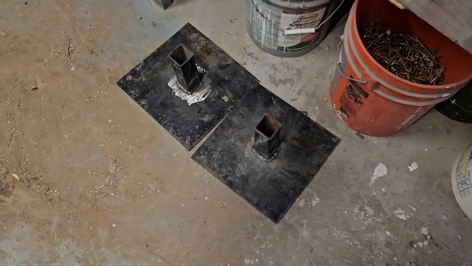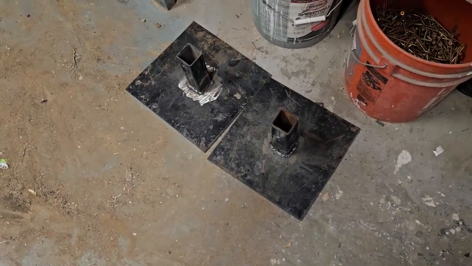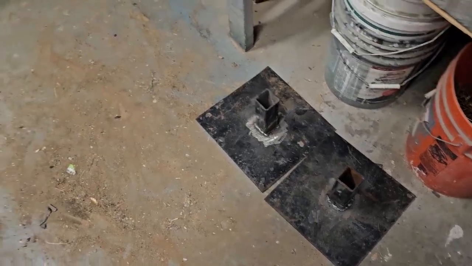All right, just getting done with lunch. We started out here in the shop working on those, and I got those put back together. My welds look a hell of a lot better than the original ones.